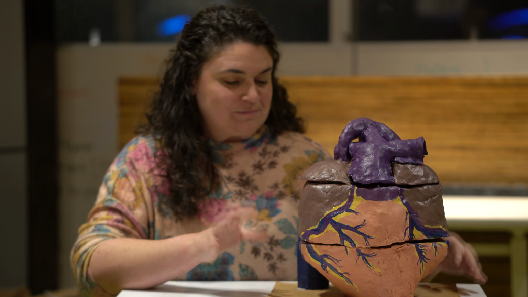I decided to make a scale model of my half a heart project because this is a really complex medical topic, and so I wanted to take it from abstract and make it concrete. So this is a 1/24th scale model, and this is looking at the front of the heart.